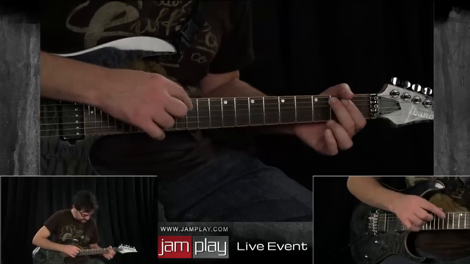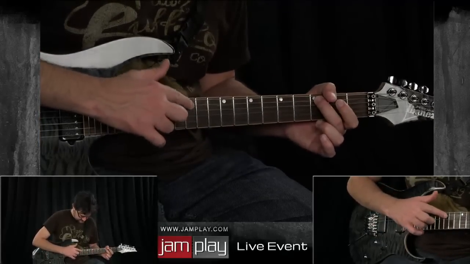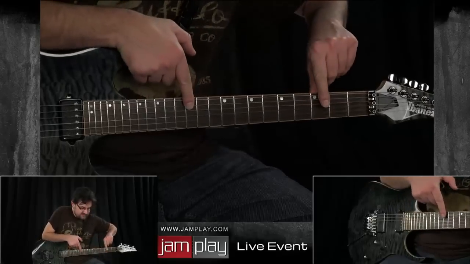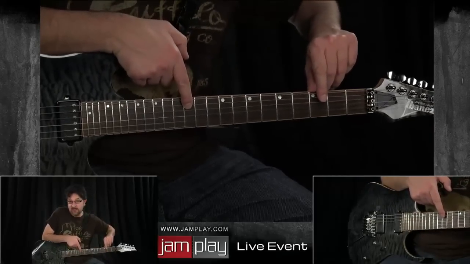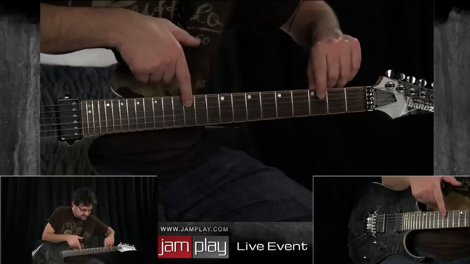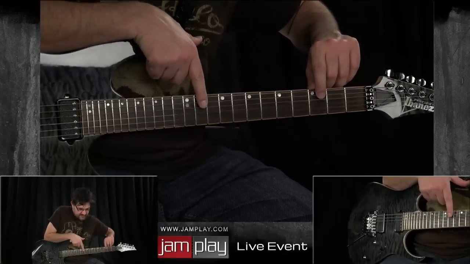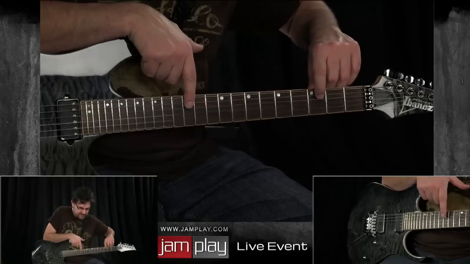Here it is on the 12th fret. Now it's easier to visualize. How do you make this distance smaller? Well, without moving this, I'm going to have to move this 1 fret lower. This is wider than that. Therefore, this is a minor, this is a major.